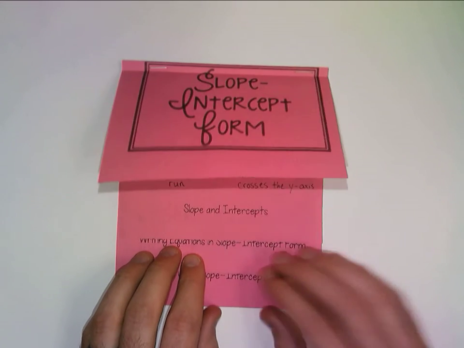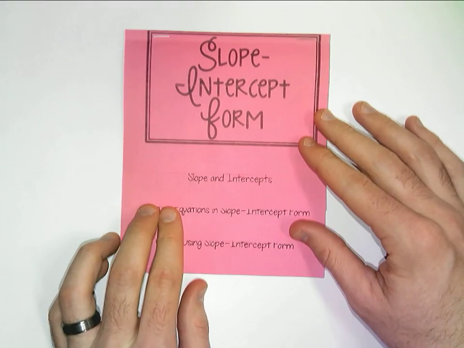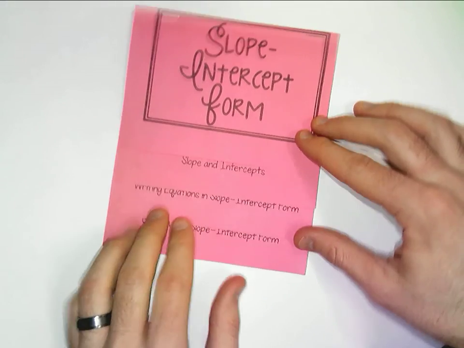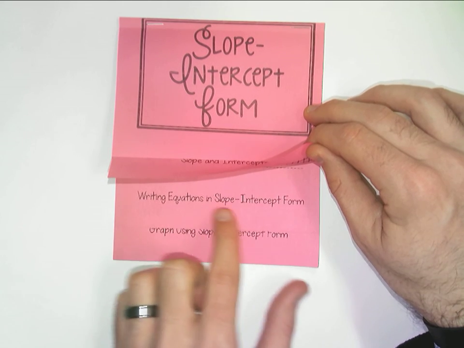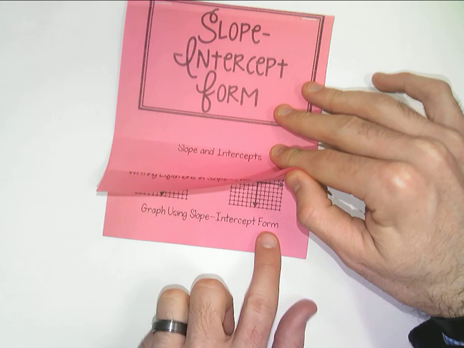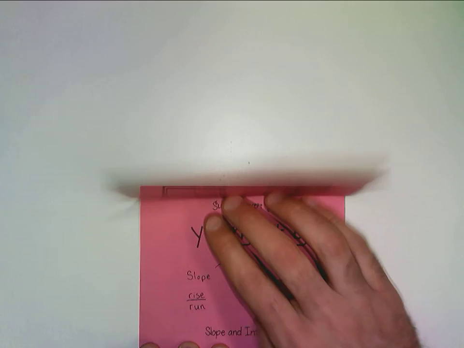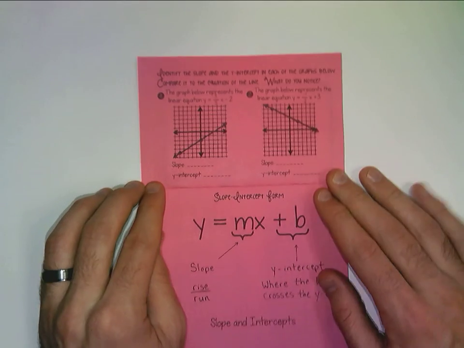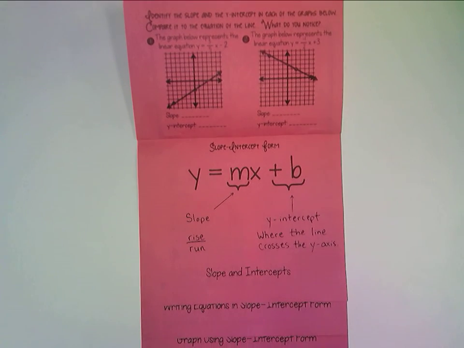Alright, so first you're going to need this foldable here that talks about slope-intercept form. And the things that we'll be looking at here today are slope and intercepts, writing equations in slope-intercept form, and graphing using slope-intercept form. So let's go ahead and get started here with our first part, which is slope and intercepts. Now, before we do the top part here, I want to talk a little bit about the equation down here below.